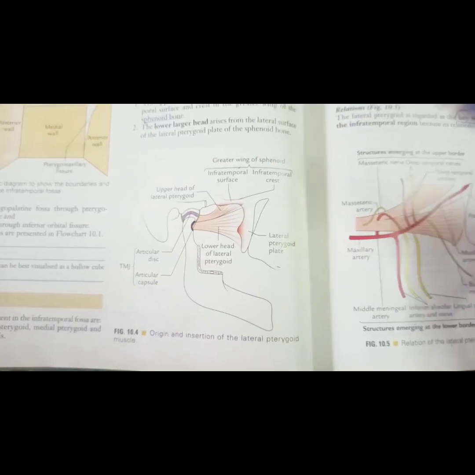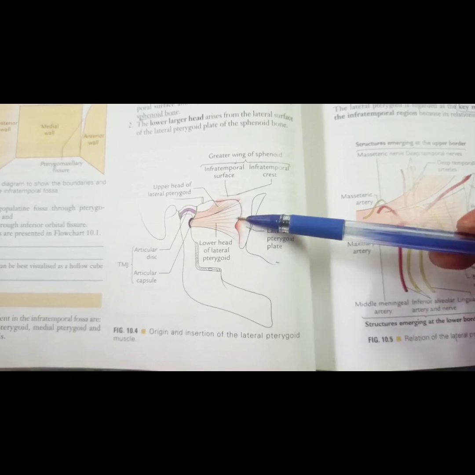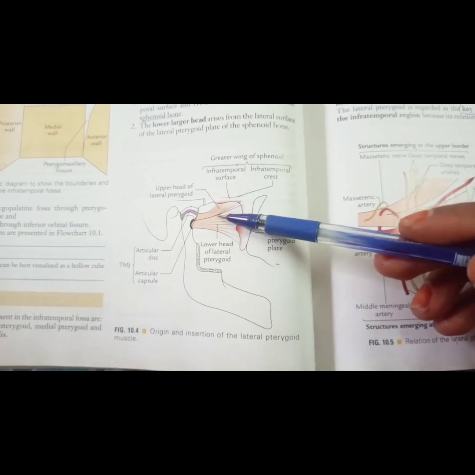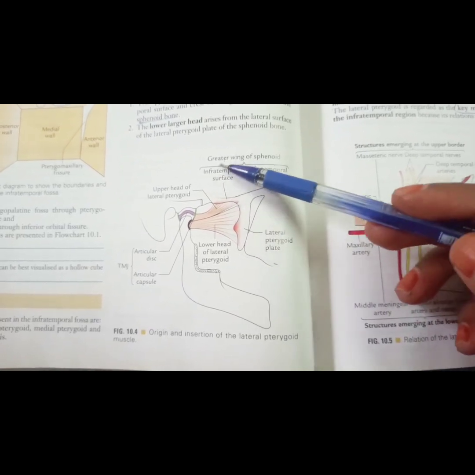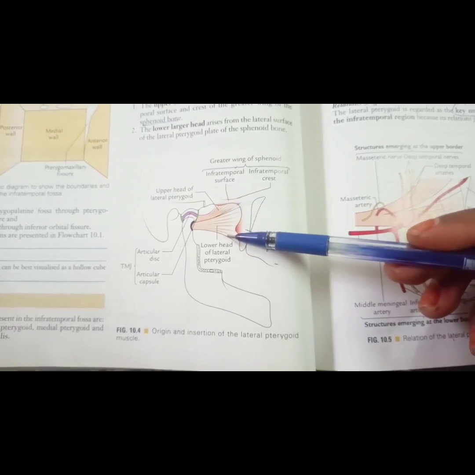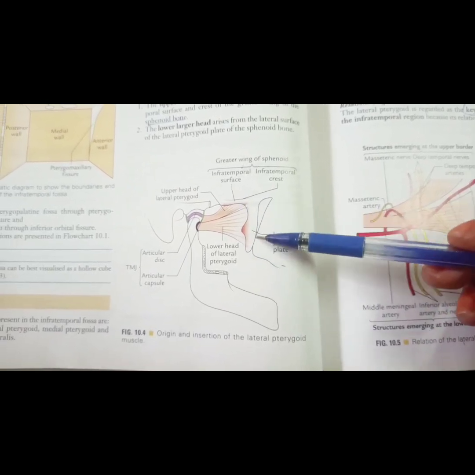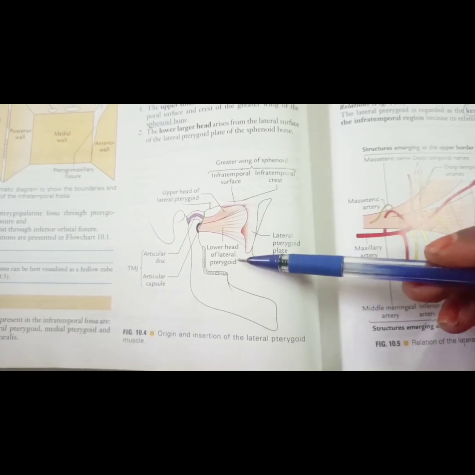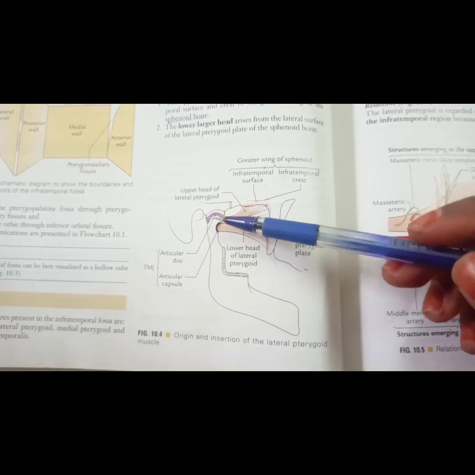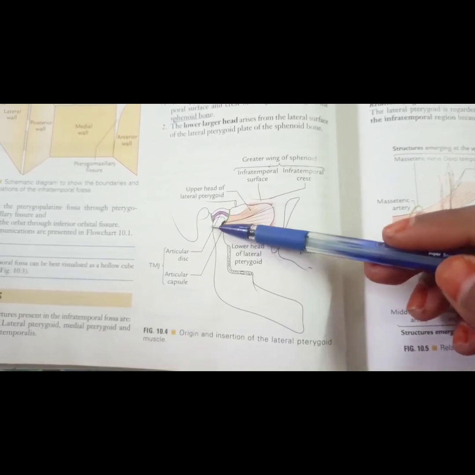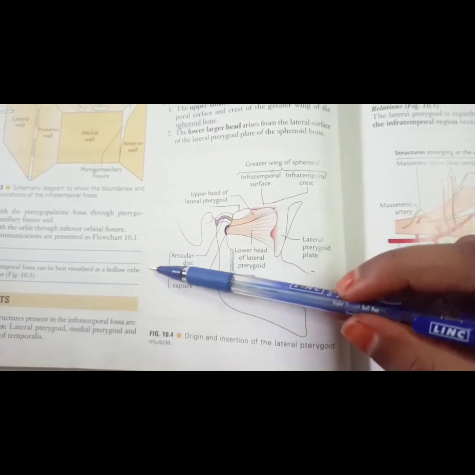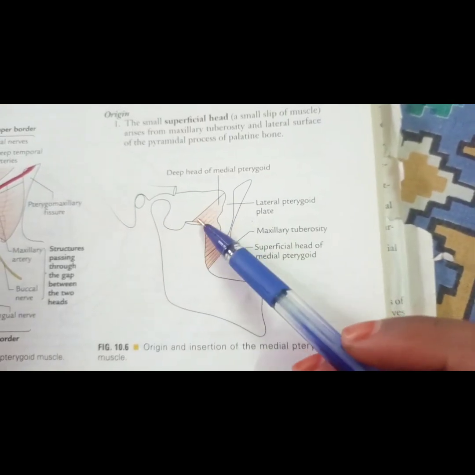Lateral pterygoid muscle. This muscle is a thick conical shaped muscle. The muscle originates by two heads, the upper head and the lower head. The upper head originates from infratemporal surface and the crest of the greater wing of sphenoid, and the lower head originates from the lateral surface of the lateral pterygoid plate. We will see this lateral pterygoid plate on the sphenoid bone. Both heads get attached or inserted into the neck of mandible and the articular disc and capsule of the temporomandibular joint.